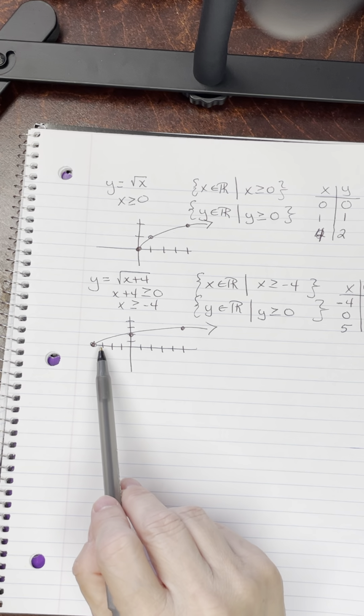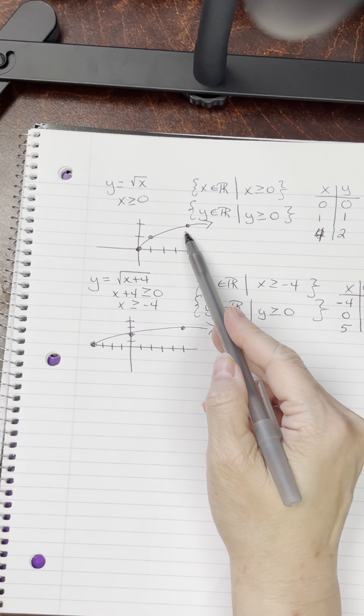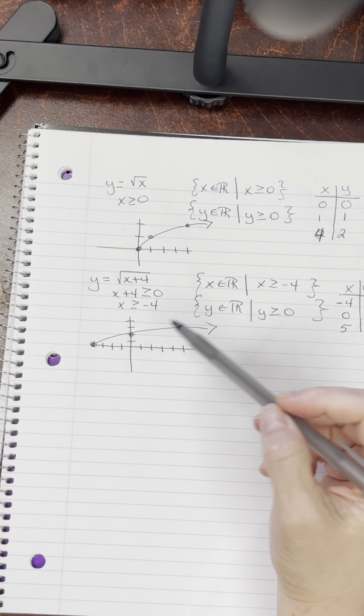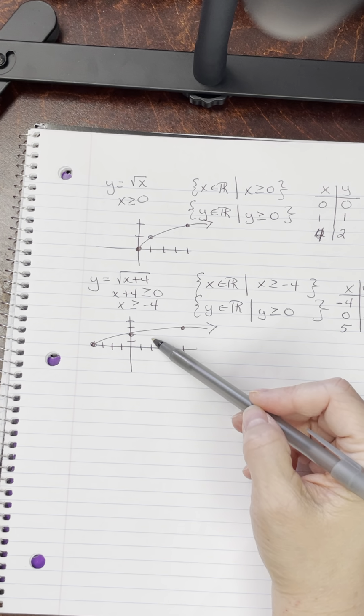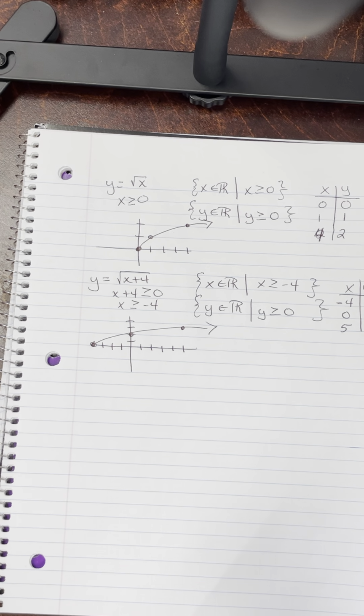So the curve is narrower, tighter, closer to the x-axis than this one was, and it no longer started at 0, 0. The starting place shifted backwards, which matches the number inside. Those are just more helpful clues later on as our graphs get bigger.